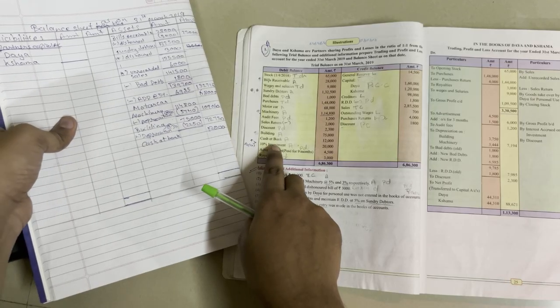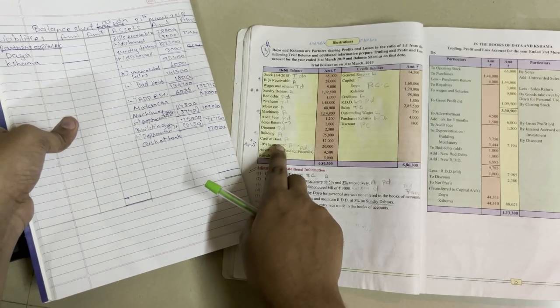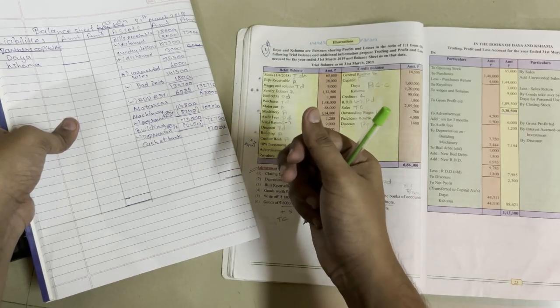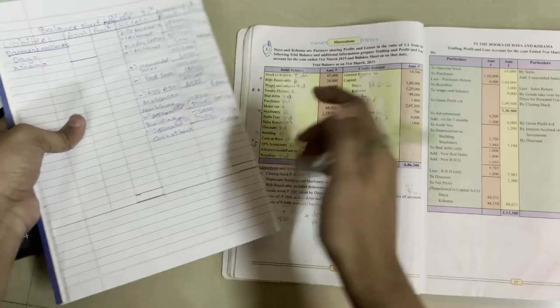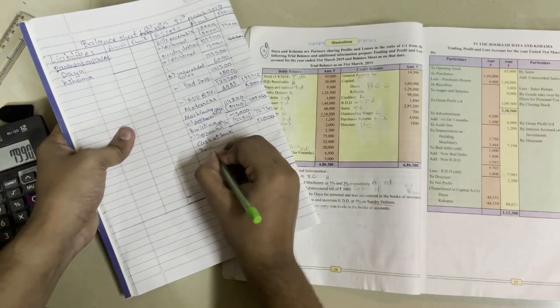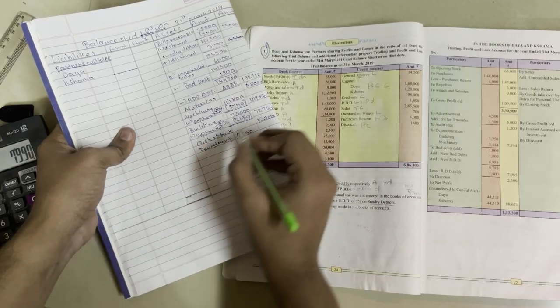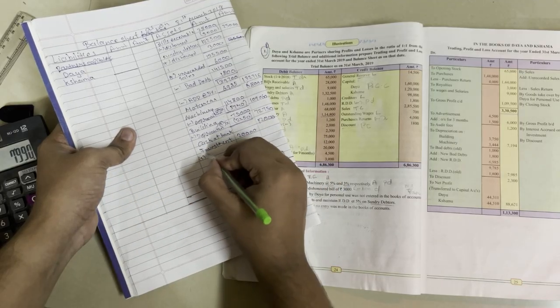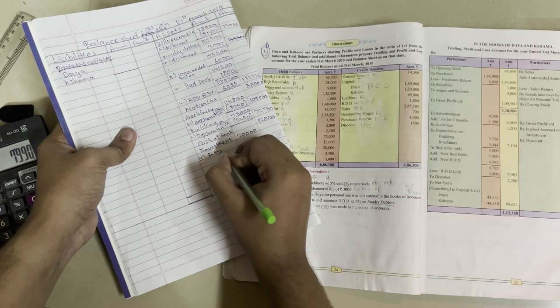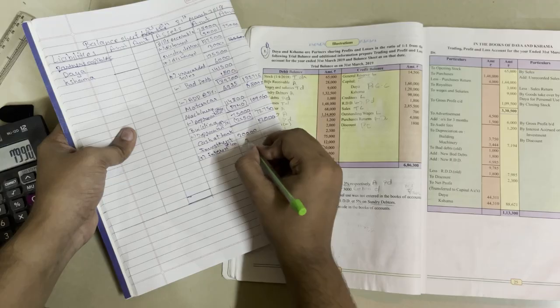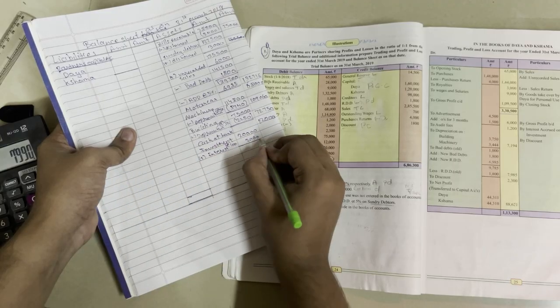So we have to calculate 10% interest on the 10,000 investment for the year. The investment, being money received, we have to add the 10%. So the investment is 20,000, plus we got the interest. The interest is 10%, so 20,000's 10% is 2000. We have to add it as 22,000.